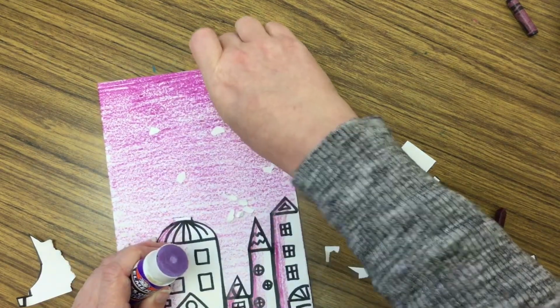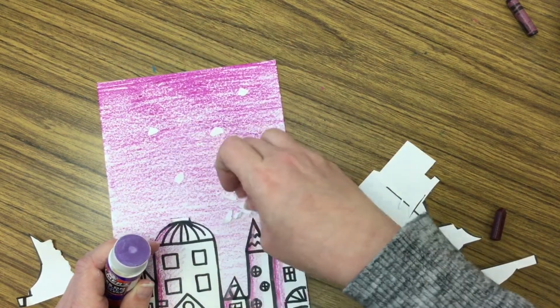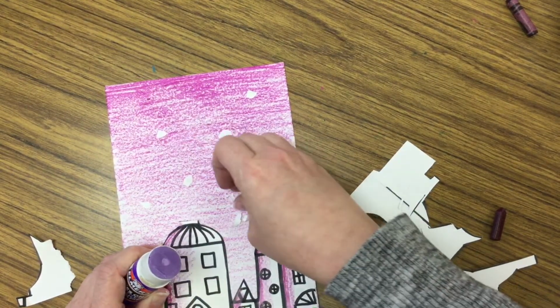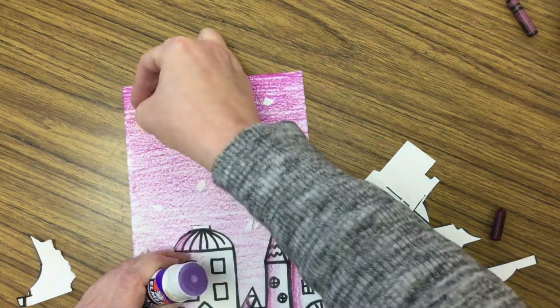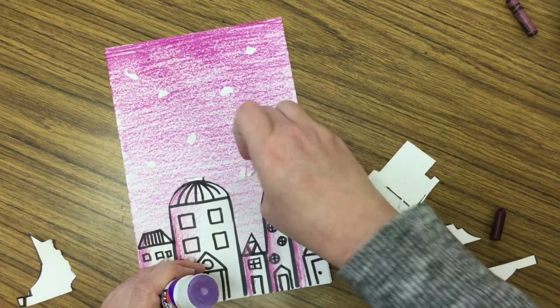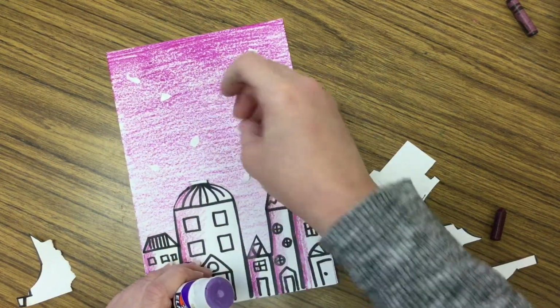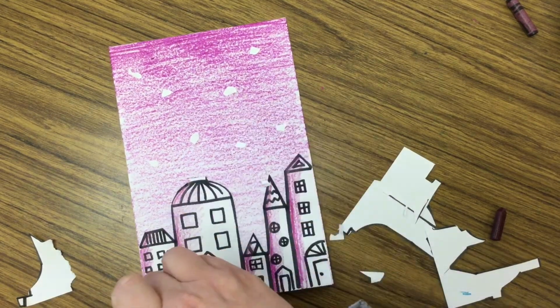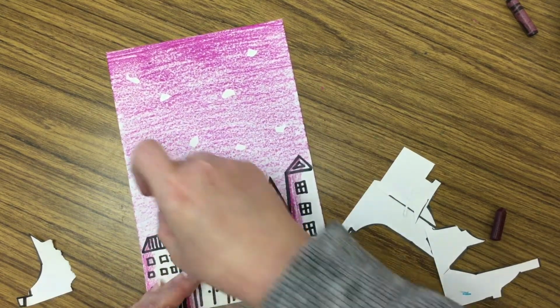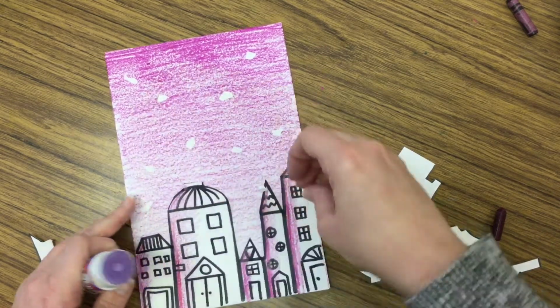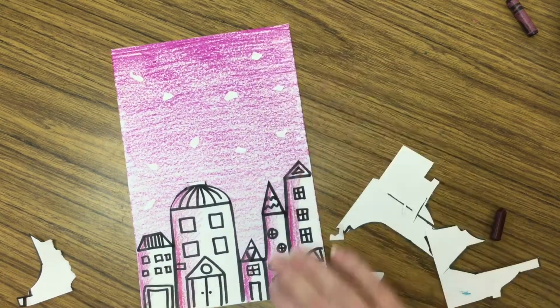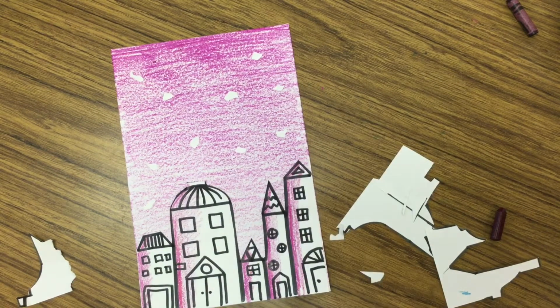So I hope you've had fun making this with me today. Whichever way you chose to make your sky, I think it's going to turn out awesome. Remember a couple things when you're making your buildings, that the buildings all need to be touching, squished together, and that lots of details will be very important. And don't forget the shadow. That really adds kind of some depth to your picture.